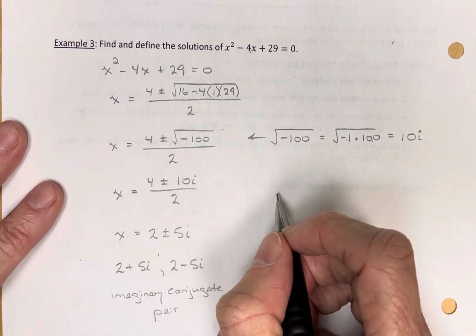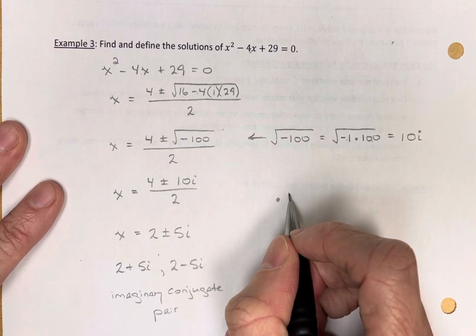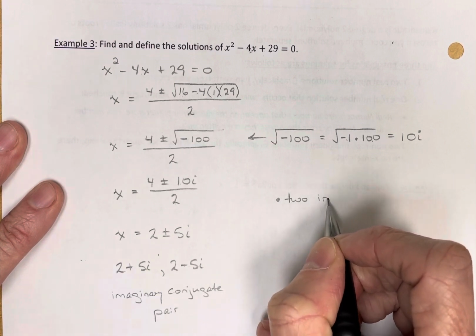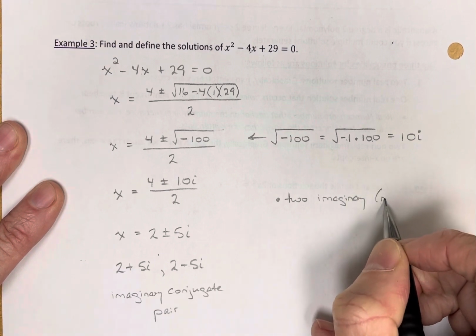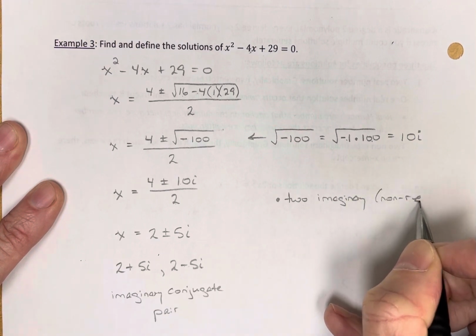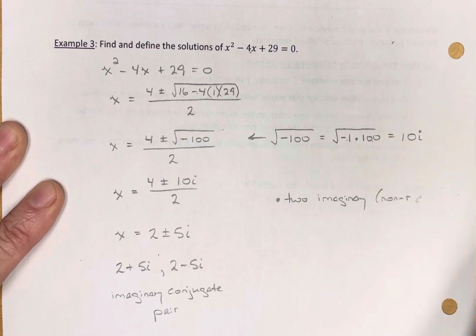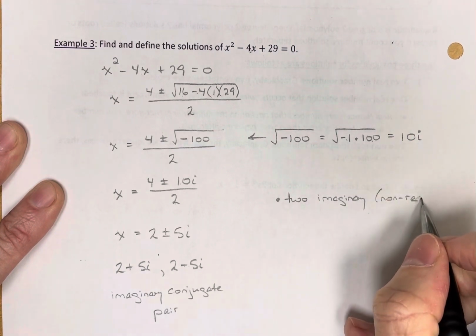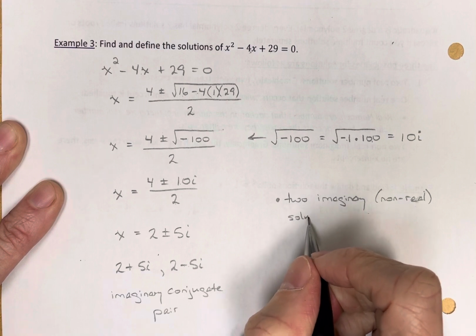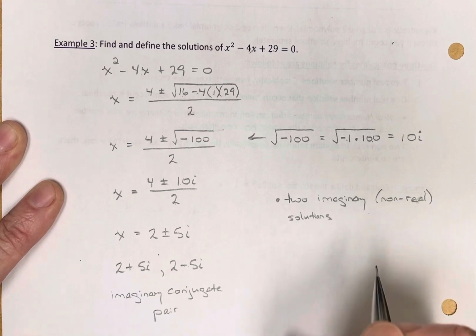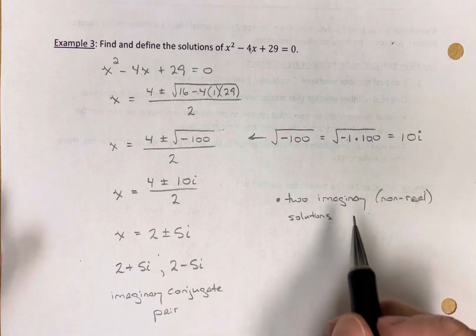Okay, so what do I have? I have two imaginary, non-real solutions. Okay? All right, so again, I always have two solutions.